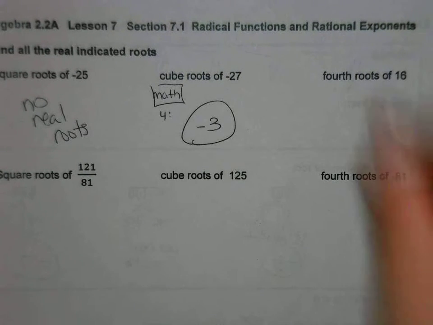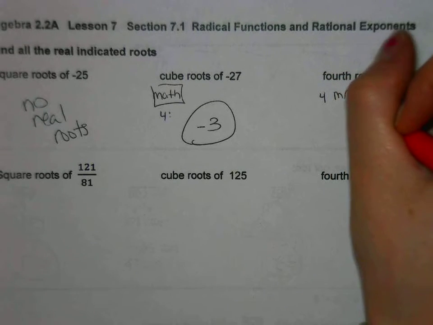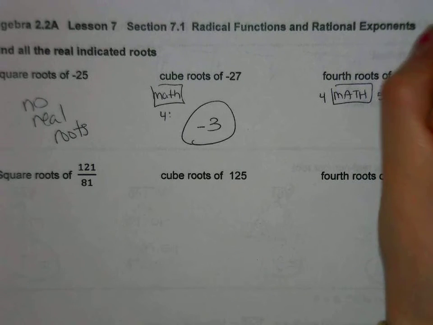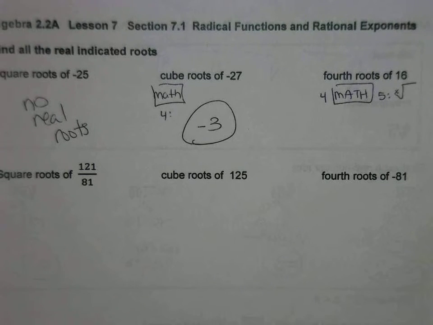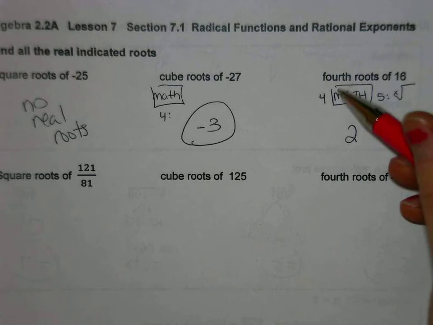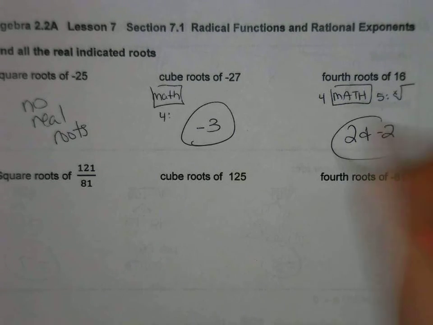To do the fourth root on your calculator, type in the number 4 for the fourth root, then click the math button and go down to option 5. It has an x and looks like that, and then type in your number. So the fourth root of 16 when you type it in your calculator is 2, but keep in mind, since it's the fourth root, that means there's two answers, 2 and negative 2.